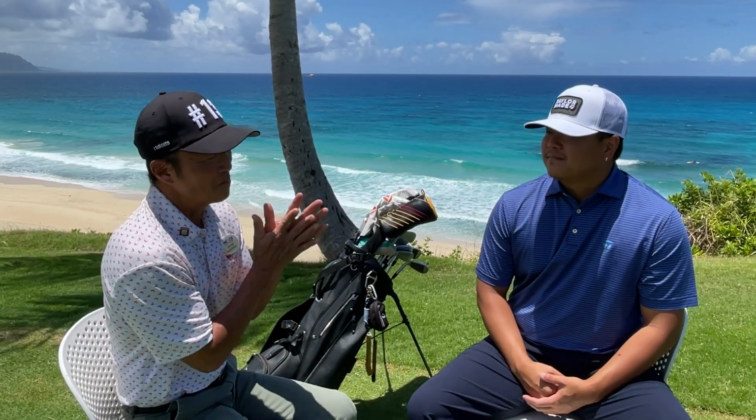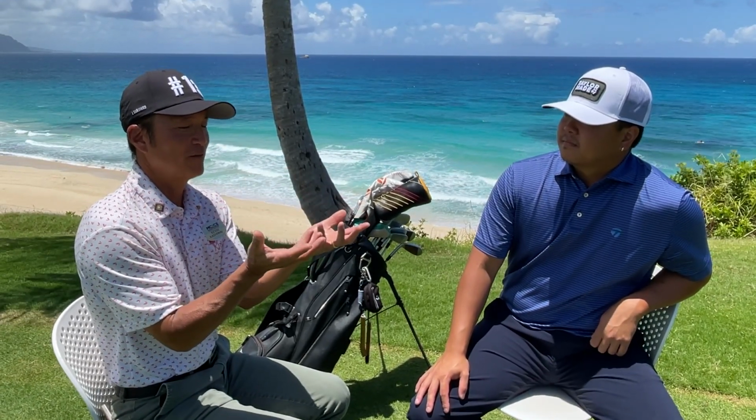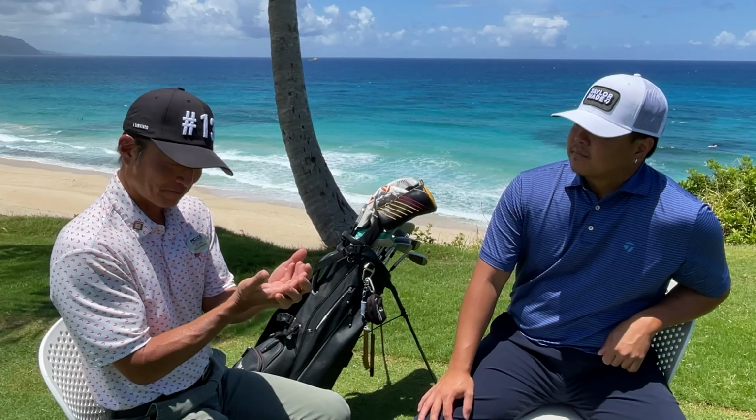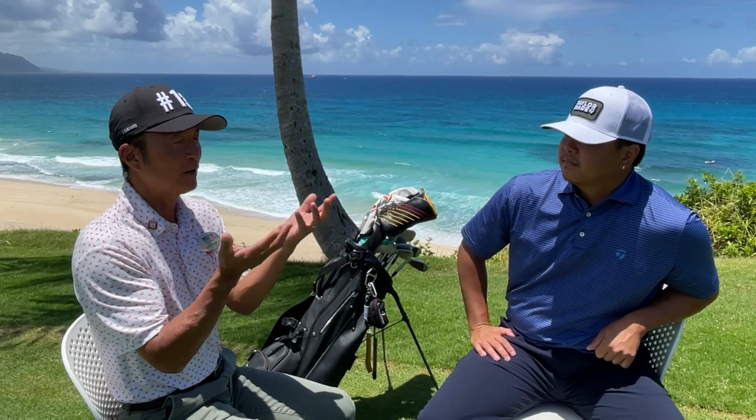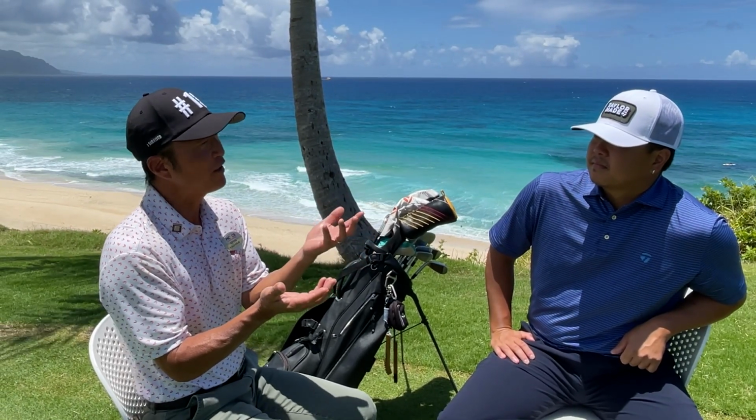But anyway, I gotta give you a little plug here, because what got me onto playing the TP5 was a time when I had some samples. I had TP5 and I had Pro V1. I think I had samples of the TP5, and Pro V1 was already in my bag.